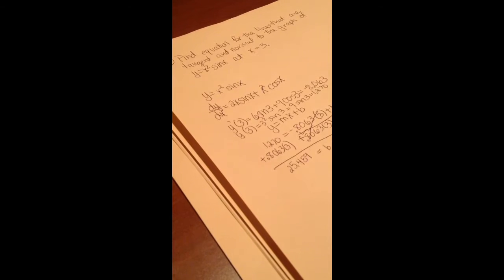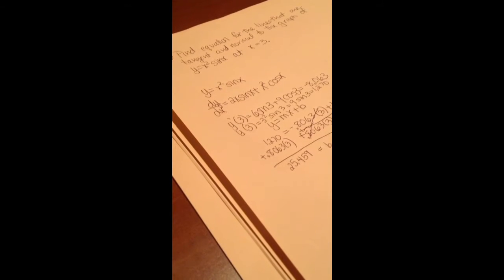Okay, and so now I'm going to be able to get a linear equation here of y equals, my slope was negative 0.8063x plus 3.689. Okay, so that would be my tangent line.